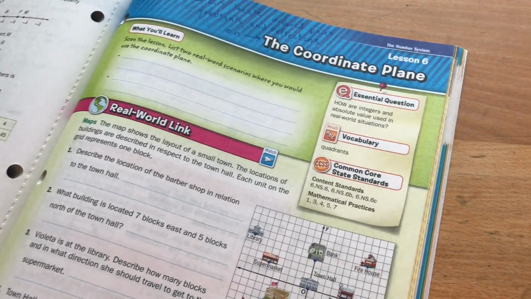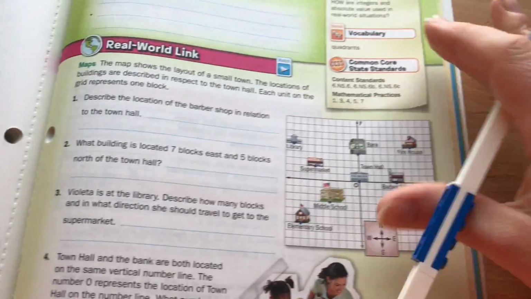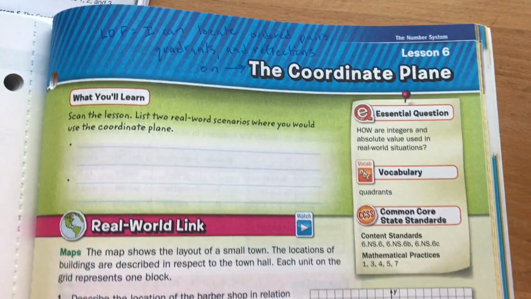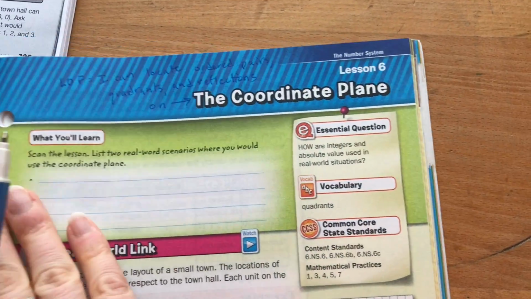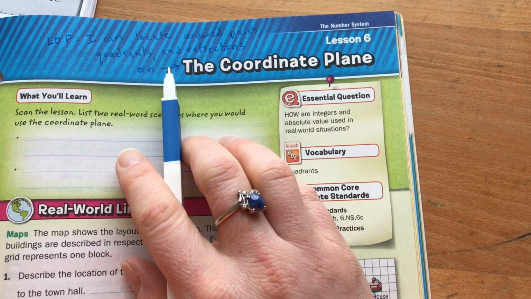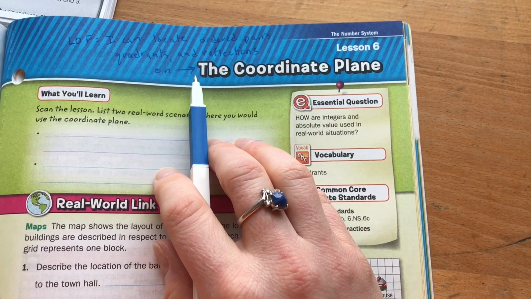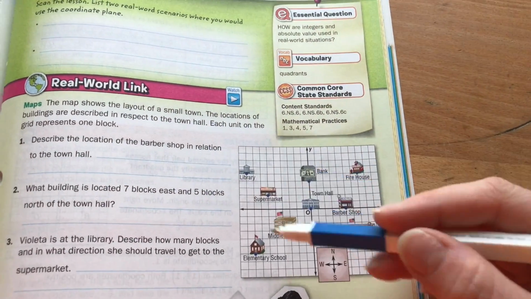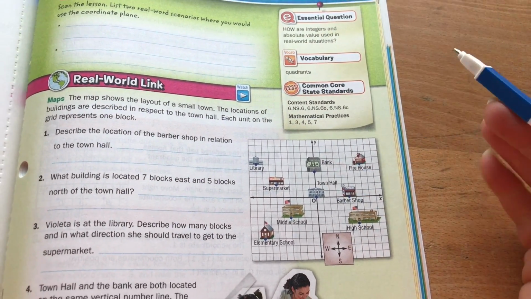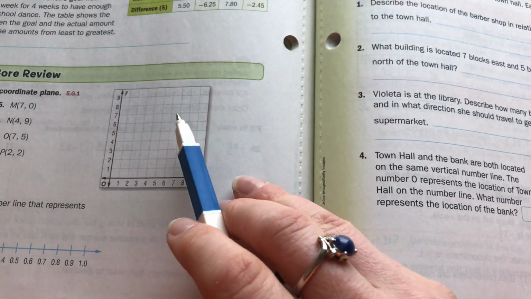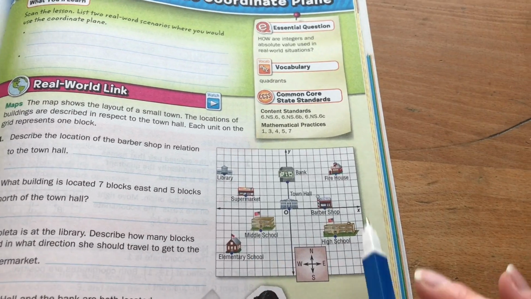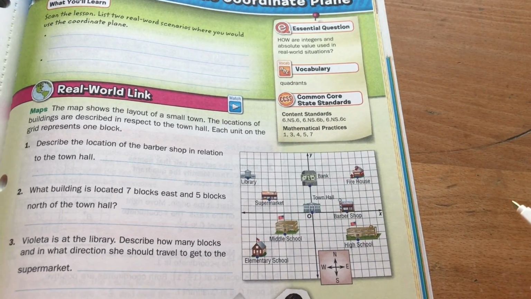Moving on to the math. So we are at lesson 6, page 395. And the learning objective is I can locate ordered pairs, quadrants, and reflections on the coordinate plane. So we are going to look at the 4 quadrants, whereas before, earlier in the year, we only looked at this section right here. We're adding the negative numbers too.